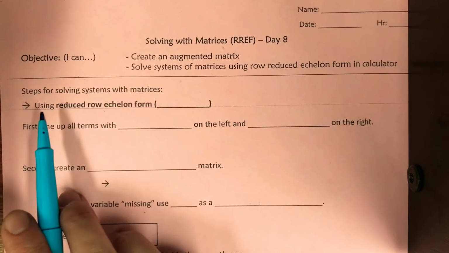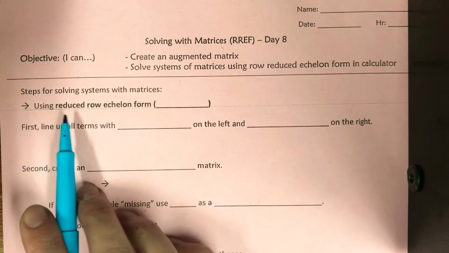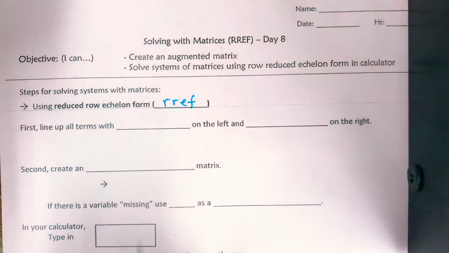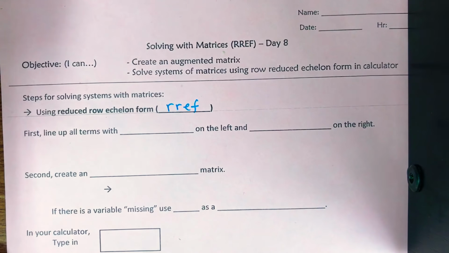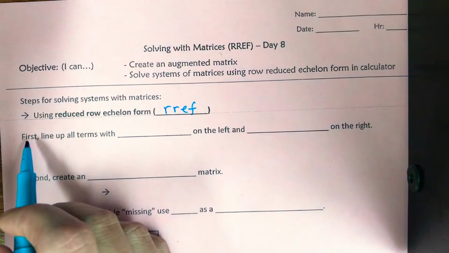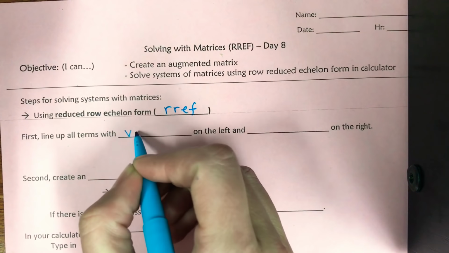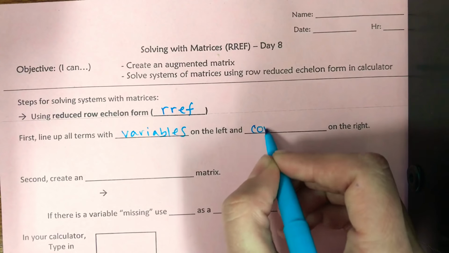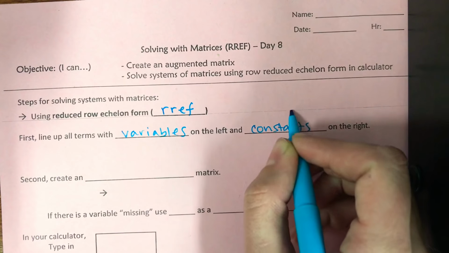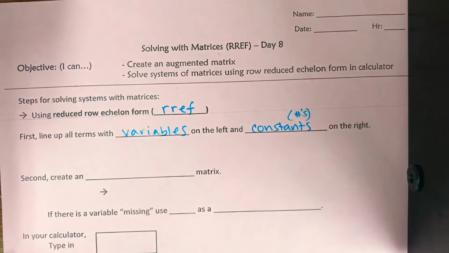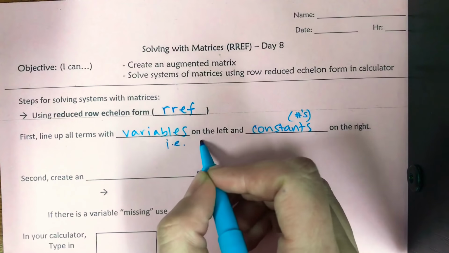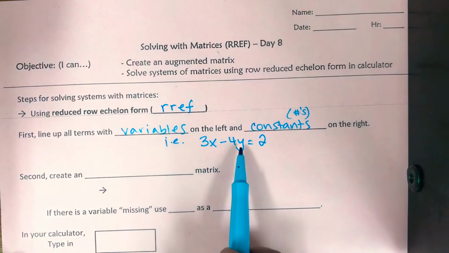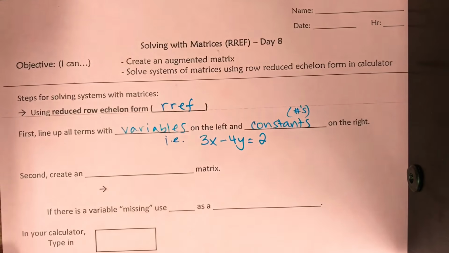So in our first blank here, under our steps for solving them, the first thing we need to know is that reduced row echelon form is abbreviated as rref. And that's how you type it into your calculator as well. So when we are trying to solve a system, the first thing we have to do is line up all the terms with variables on the left and constants, so those are just like plain numbers, on the right side. So for example, it should be like 3x minus 4y equals 2 or something like that, as long as these are lined up x and then y and then the number.